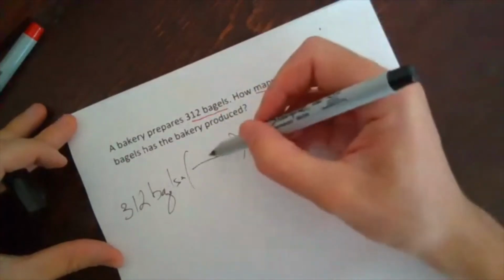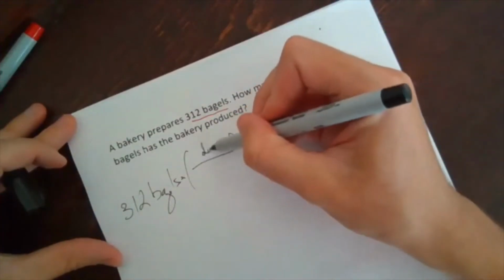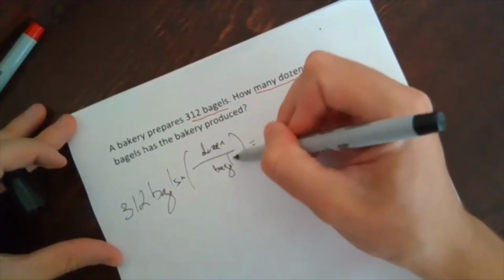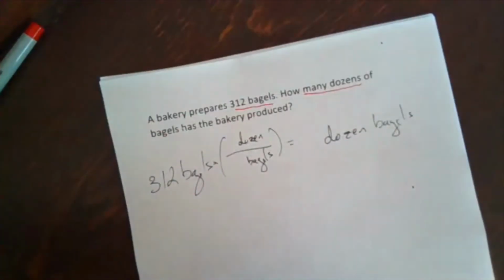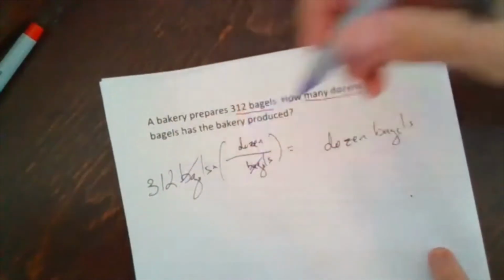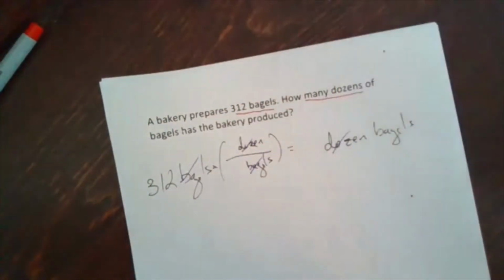So we know we want to end up in dozen. On the bottom is going to be bagels. If you look there, we can see that the bagels would cancel each other out, the dozen would cancel each other out, and we'd be good to go.